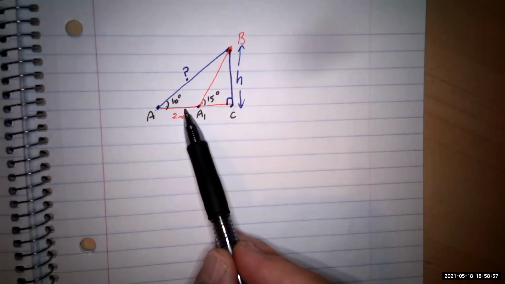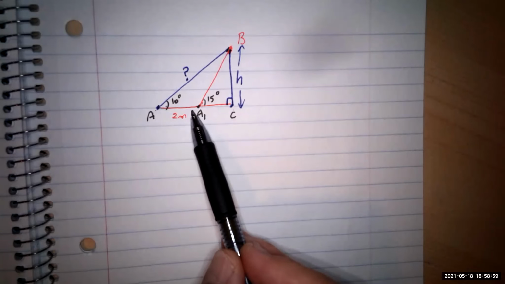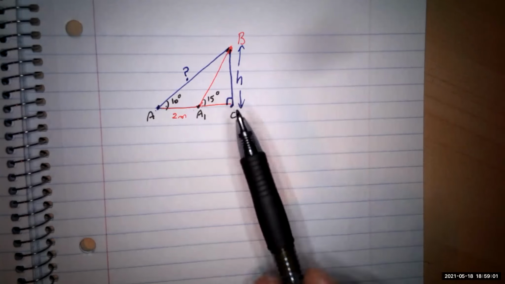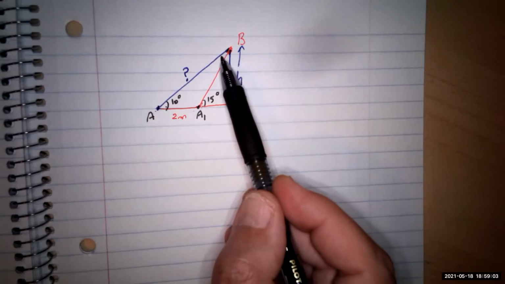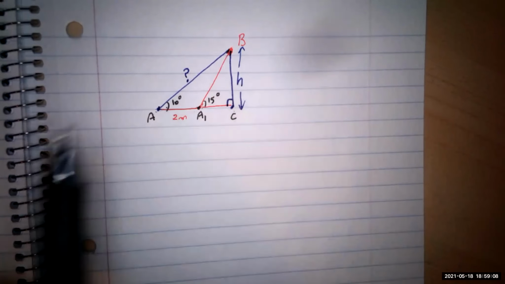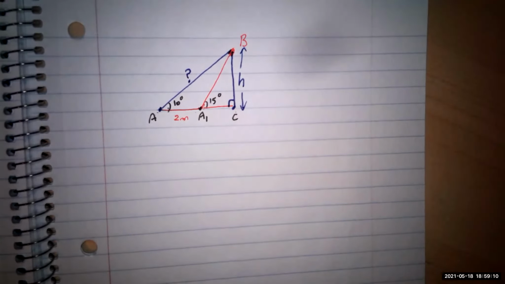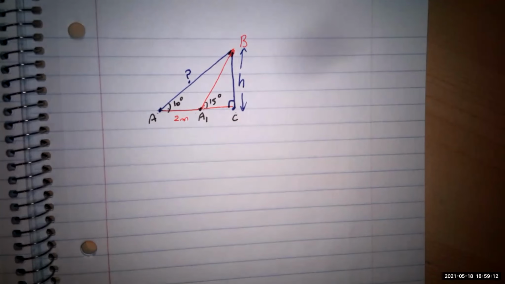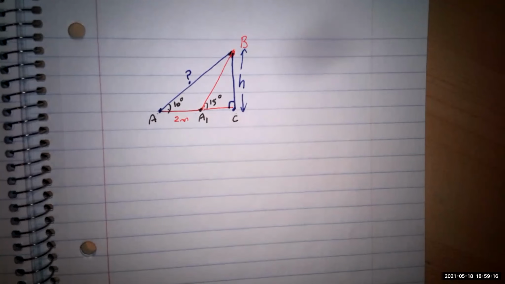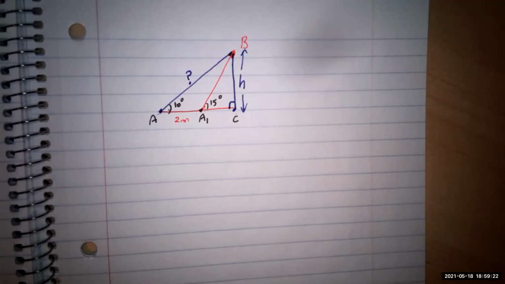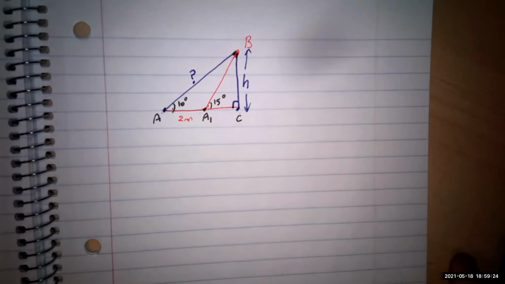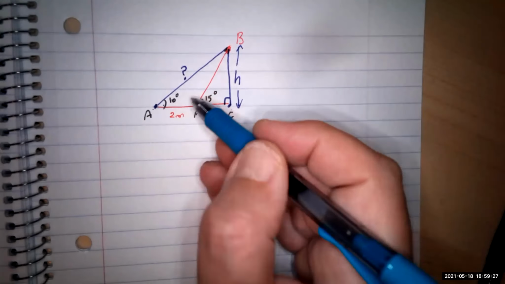If we have this angle over here, then we may be able to use the sine to get this one. So what we are going to do is get more information. The information is that we do have this angle.